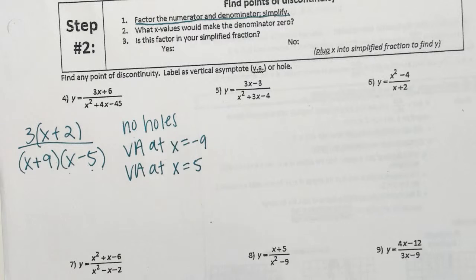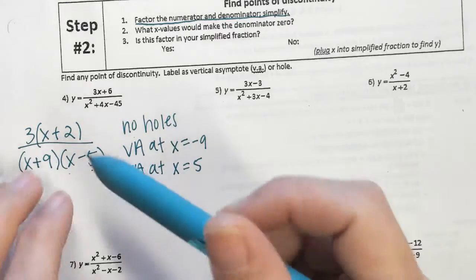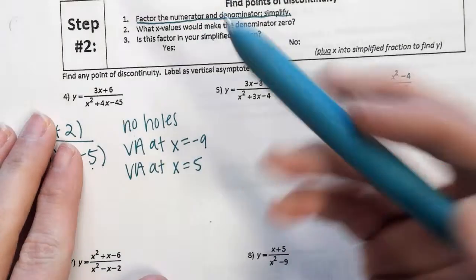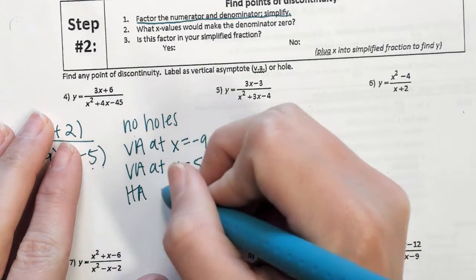Alright, last thing is we are going to talk about HAs just so we don't forget. For HA, which is what we did on the last page, we look at the original. Is it top heavy, bottom heavy, or neither? Good. So where's my HA at? Very good.